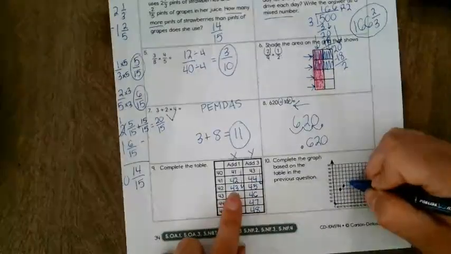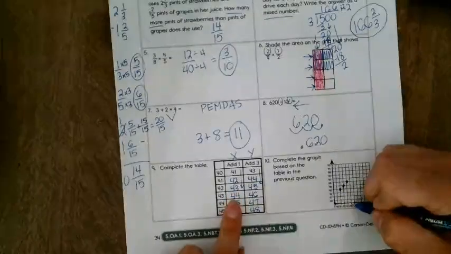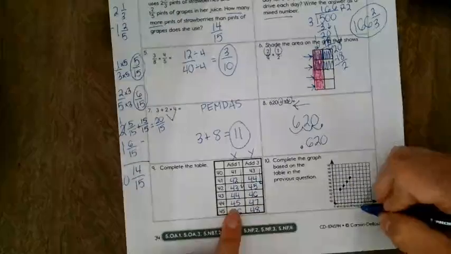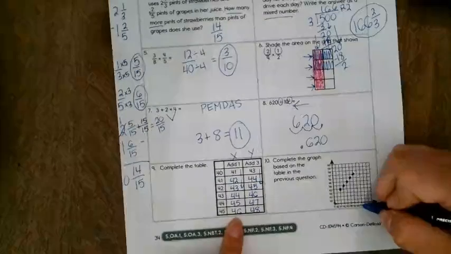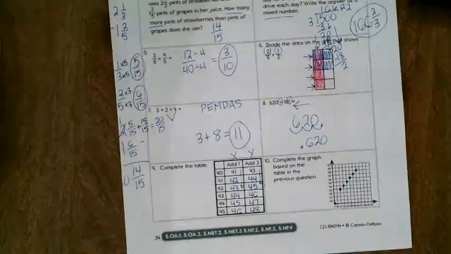43 to 45. And you again will start to see a pattern. 44 to 46. 45 to 47. And 46 to 48. So it should look like that.